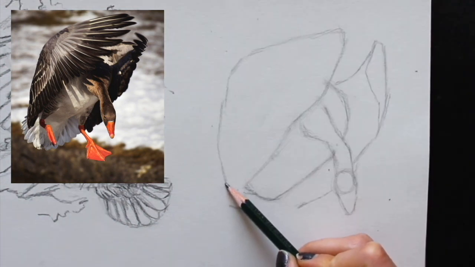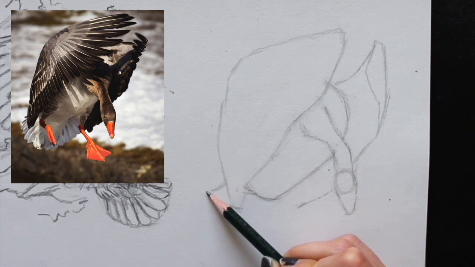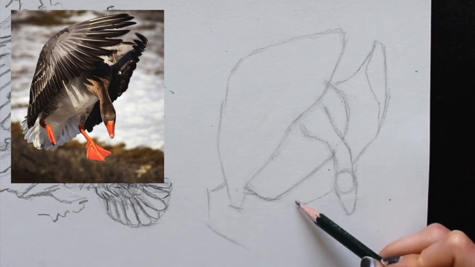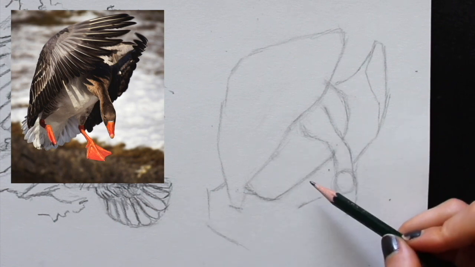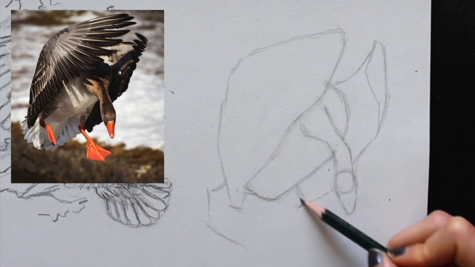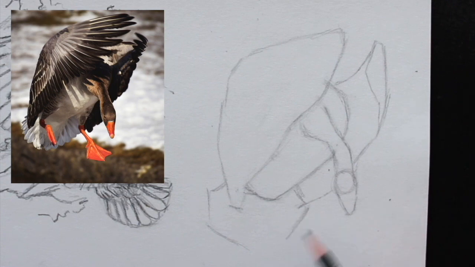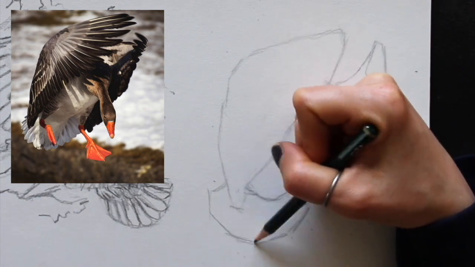So the tail is a pretty large shape, or medium-sized shape, I should say. And I want to add that in before starting with the feet, because the feet and the legs are a smaller shape than the tail. So that's always helpful to work from largest to smallest. So I'm going to add that in there. The tail, maybe that's a little bit too big, I think.